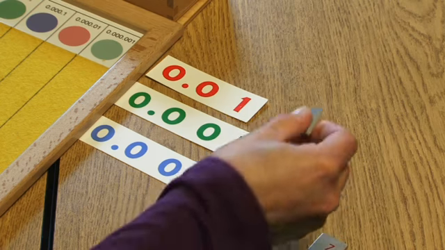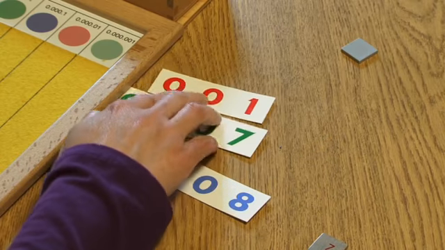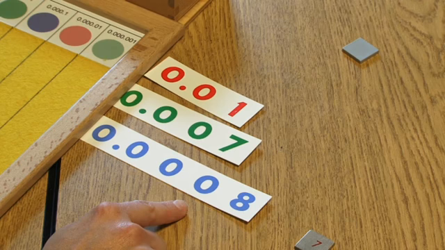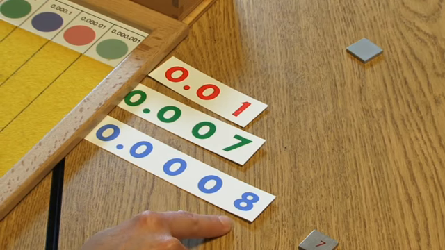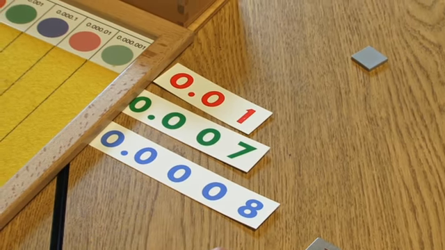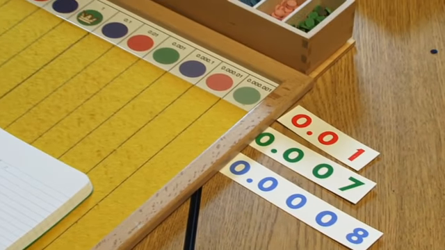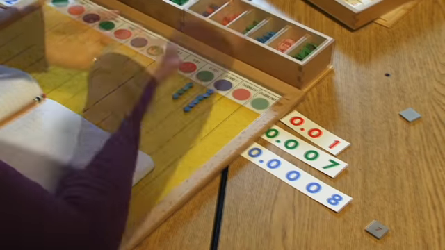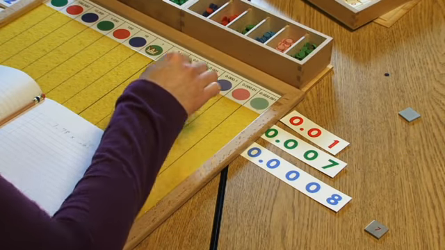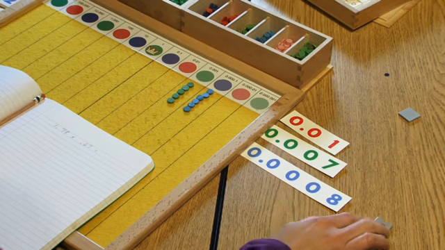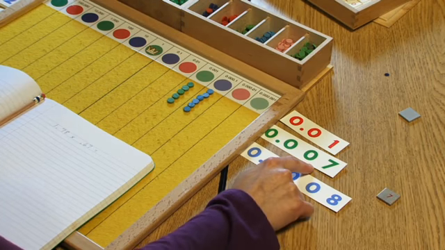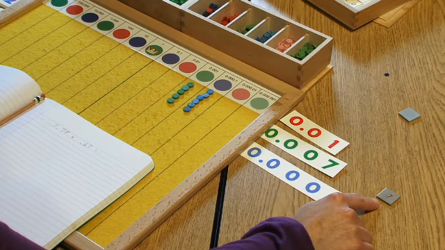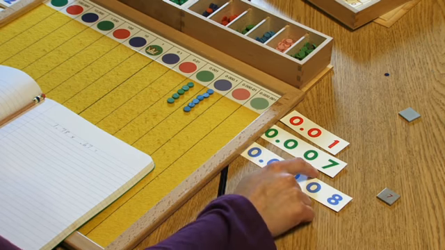I can flip my 6 because I will be working with the smaller number. 8 ten-thousandths multiplied 7 times, if I encourage my students to do this abstractly, is 56 ten-thousandths. Now I can move my 7 to my thousandths. 7 thousandths multiplied 7 times is 49 thousandths.